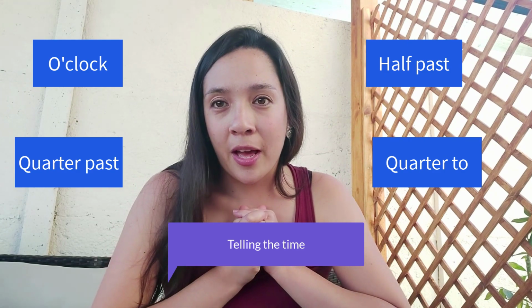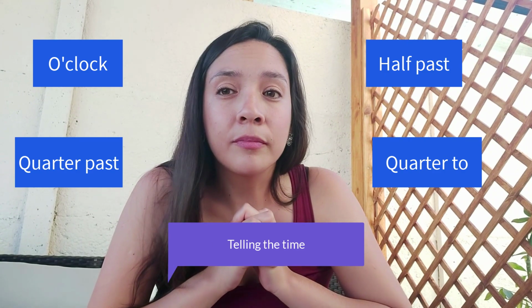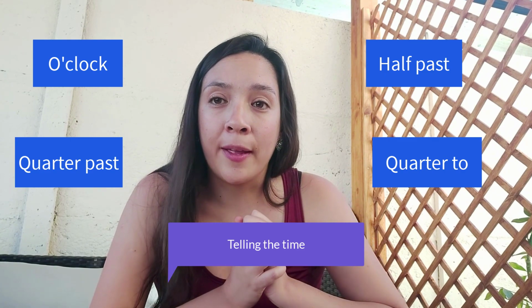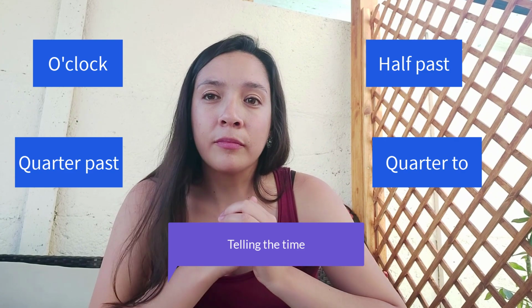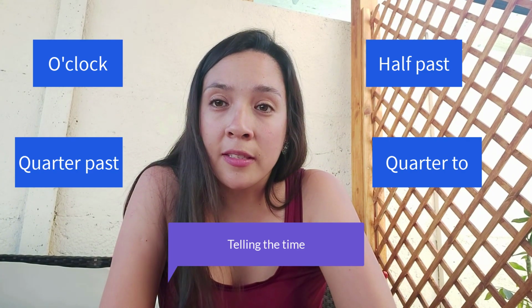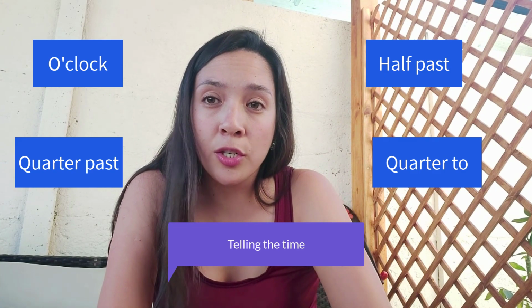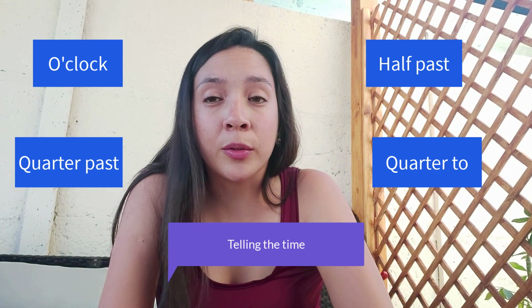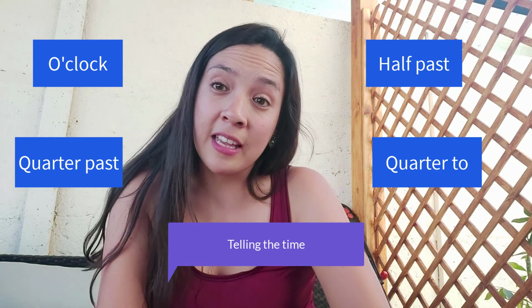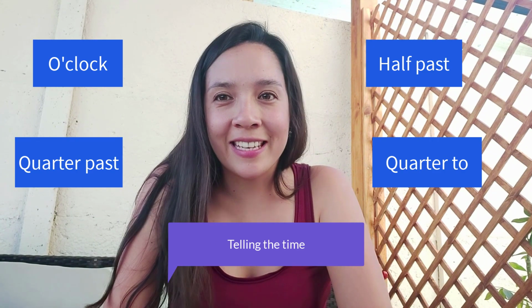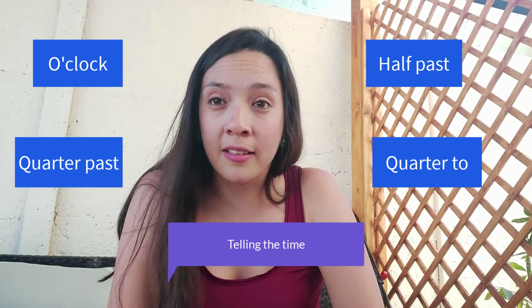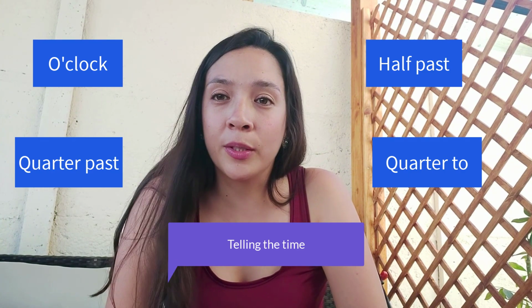So let's see some examples now. What do you think? For example, 1 o'clock. In Spanish, una en punto. Okay. Now, the second example. Quarter past, it's quarter past 4, which in Spanish is son las 4:15. The third example is half past 7, which in Spanish is 7:30. And finally, the last example, it's quarter to 10, which in Spanish is son un cuarto para las 10.